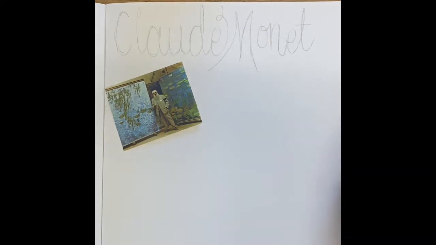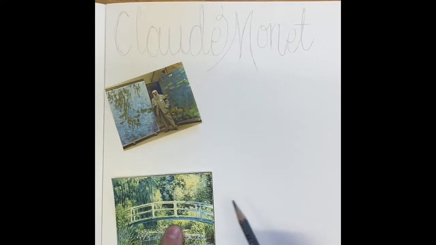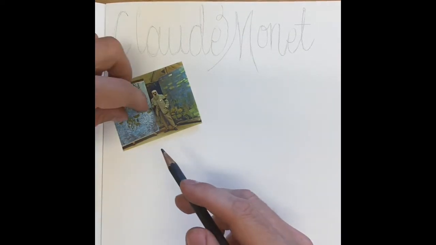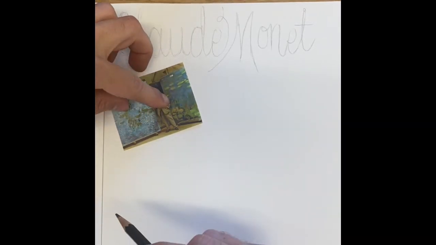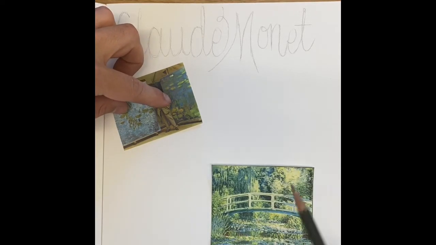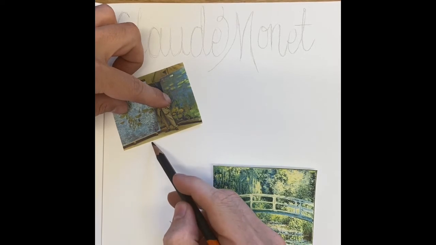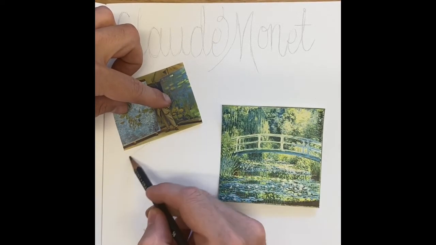So, just as a little border, I might actually just put a little bit of this bridge in. So I'm just going to do a little bit of the bridge. I'm just going to hold it down. I'm not going to stick it in just yet, because I might need to move it. And then I'm going to use this bit of a bridge just to help me. So this bit here and the banister on the railing, I'm just going to use that. So I'm just going to do a little bit down here, keeping my eye on this picture. I'm just going to bring it down.